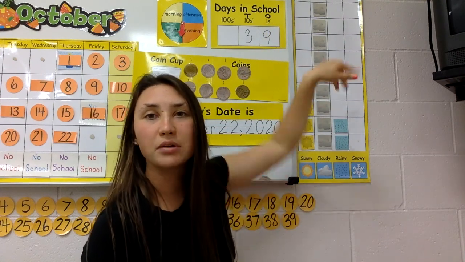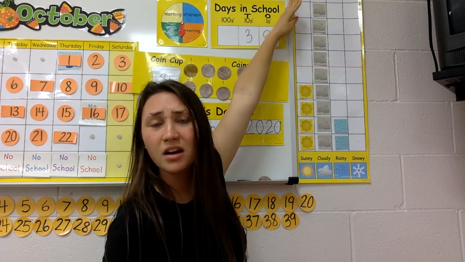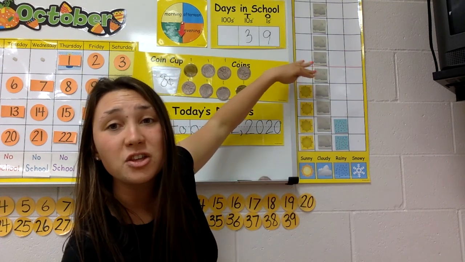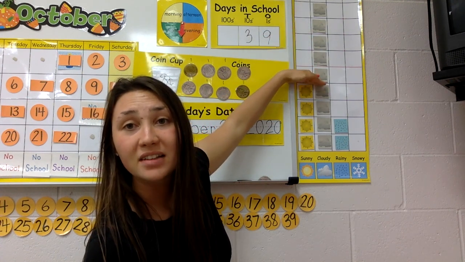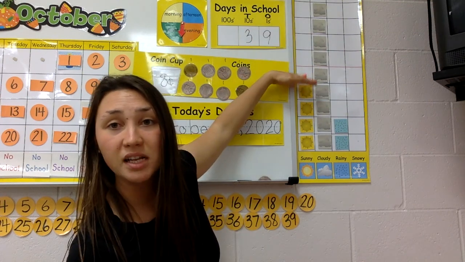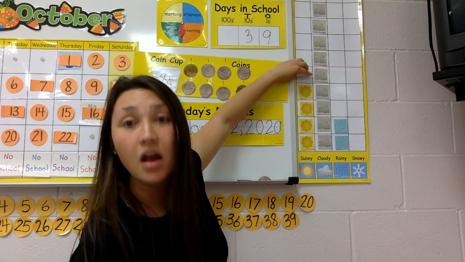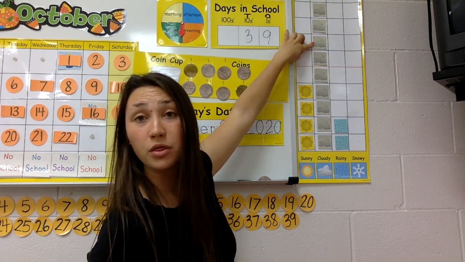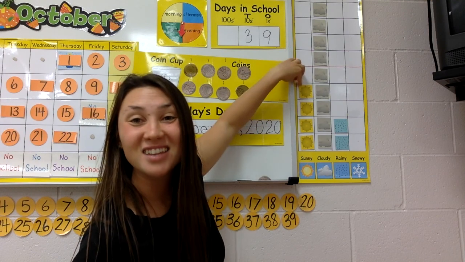How many more cloudies do we have than sunnies? Do you see how many more there are? Here's how you can tell. You count all of the ones above where sunny stops, right? Because that tells you how many more there are than sunny. So let's count all of the ones from here and above to tell us how many more. Ready? 1, 2, 3, 4, 5. There's 5 more cloudies than sunnies, right? All right. Thanks for doing that with me.